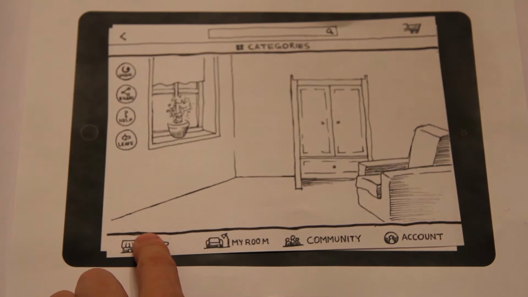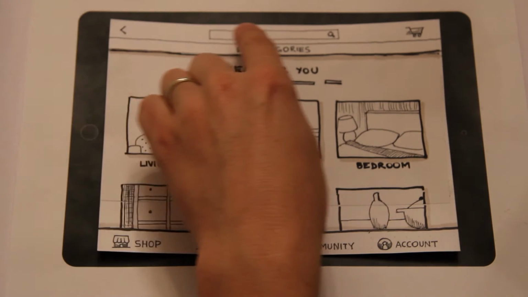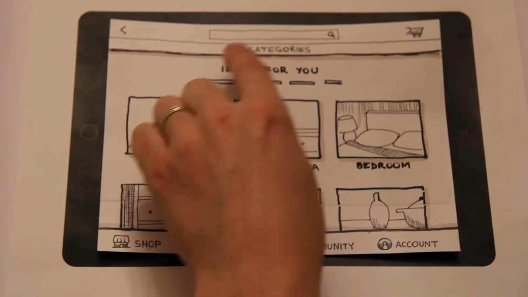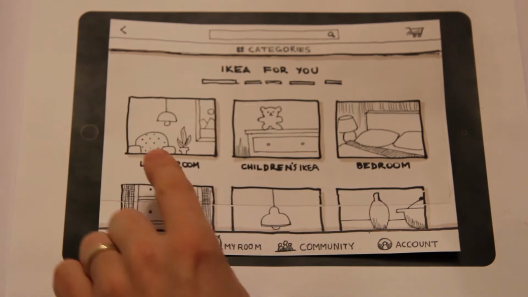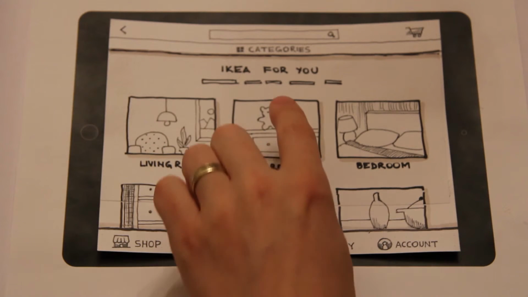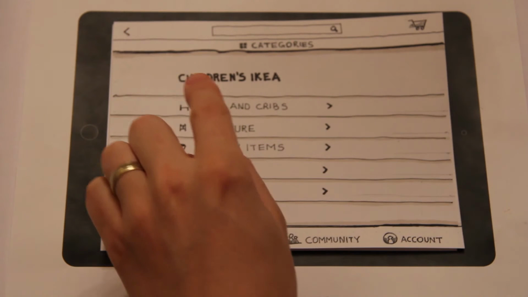The user selects Shop. They're presented with a Shop menu. The user can search for items using the search bar, go back to categories by selecting categories, or navigate by tapping into any of the categories presented to the user. The user taps Children's Ikea.